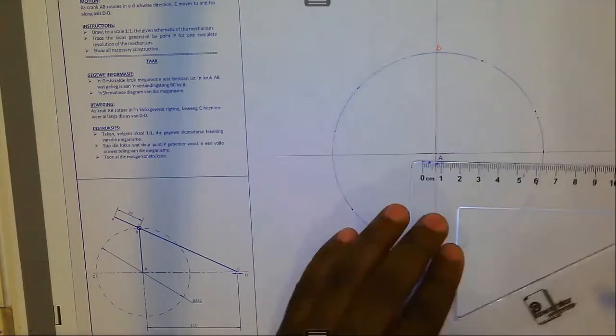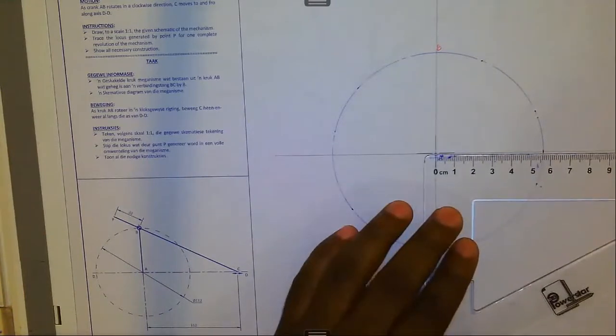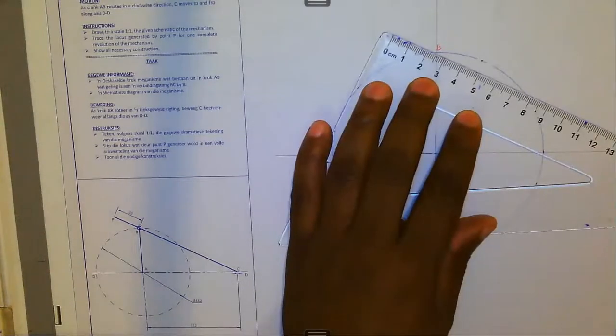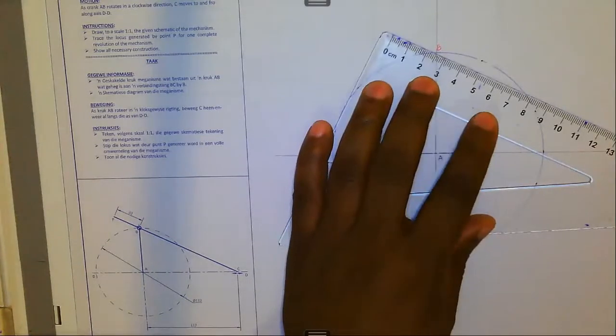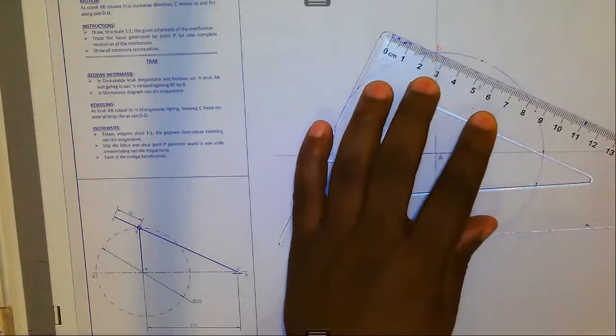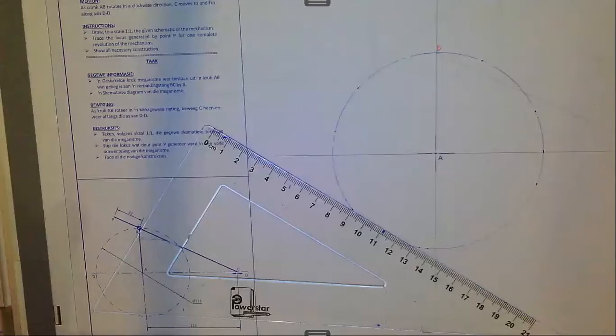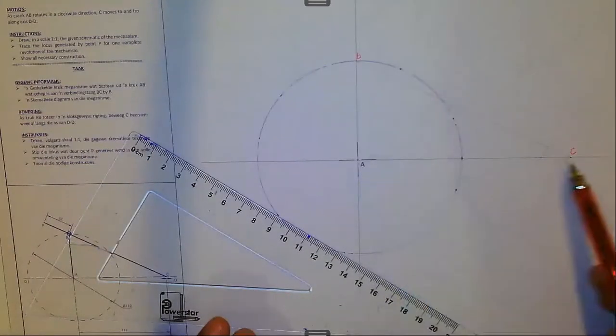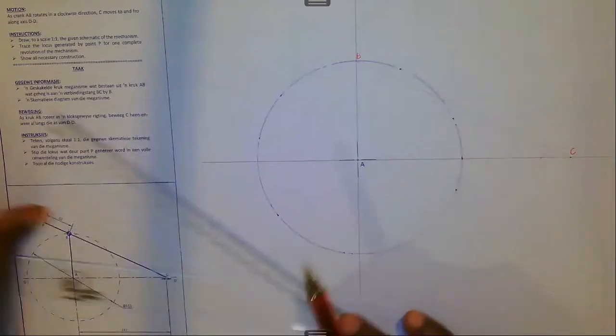Point C is the distance from here to there, which is 100, 110, and 112. Okay, then connect this one to them like that. So from here to there, that's 112.